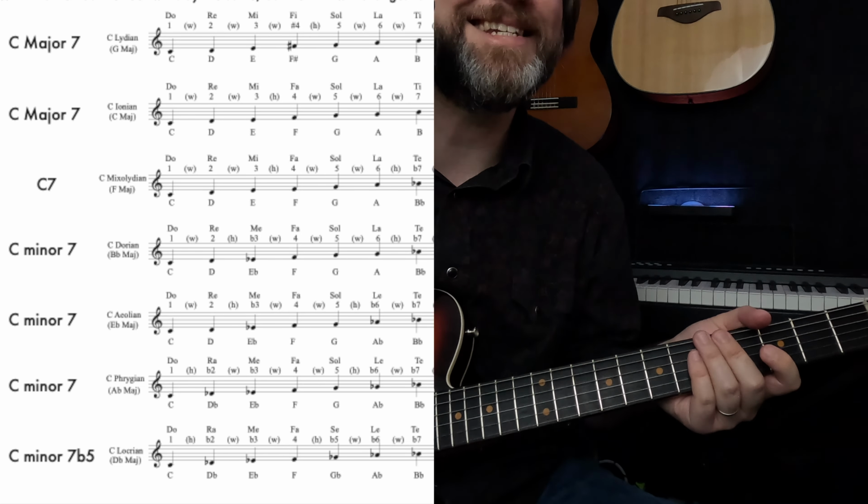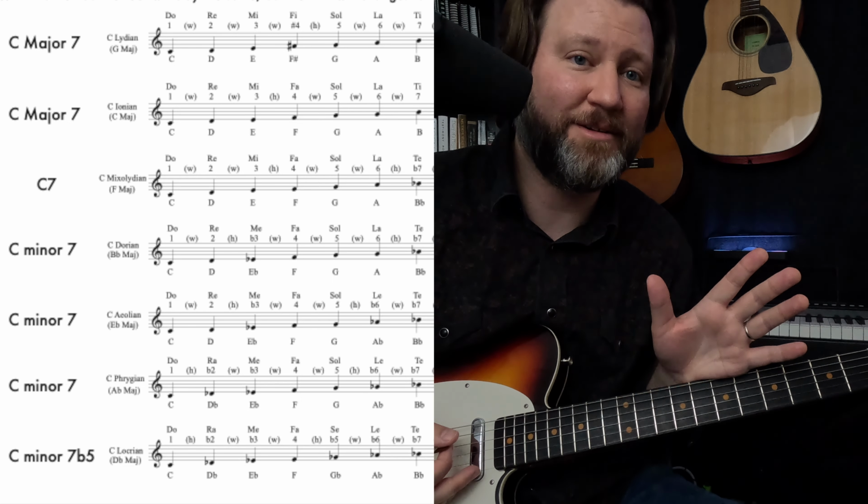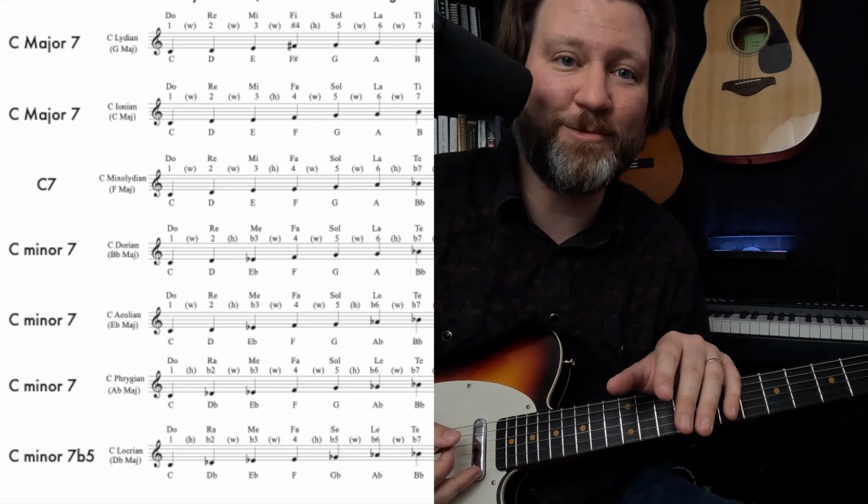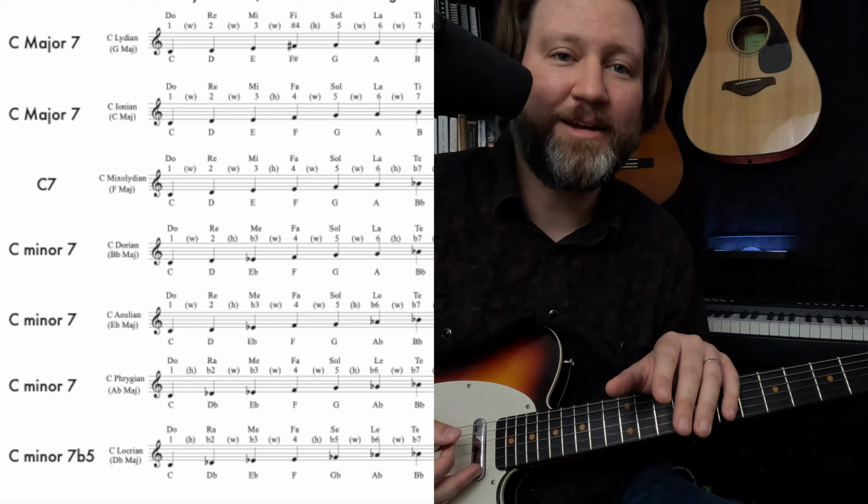So this is one of those things where if we go from brightest to darkest, we notice that Lydian is just an Ionian scale with a sharp 4. Okay, Mixolydian is just Ionian with a flat 7. Dorian is just Mixolydian with a flat 3. Aeolian is just Dorian with a flat 6. Phrygian is just Aeolian with a flat 2. And Locrian is just Phrygian with a flat 5.